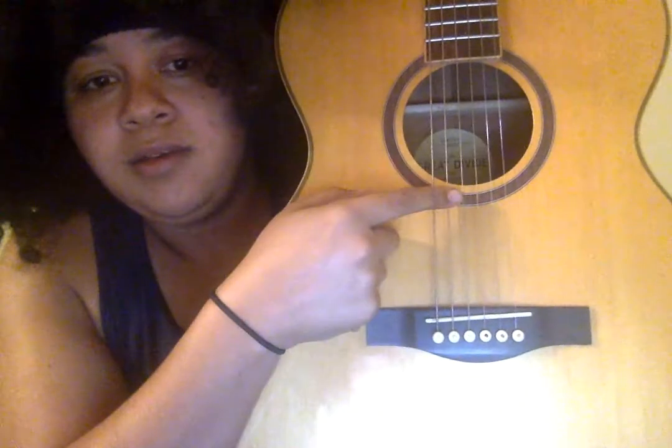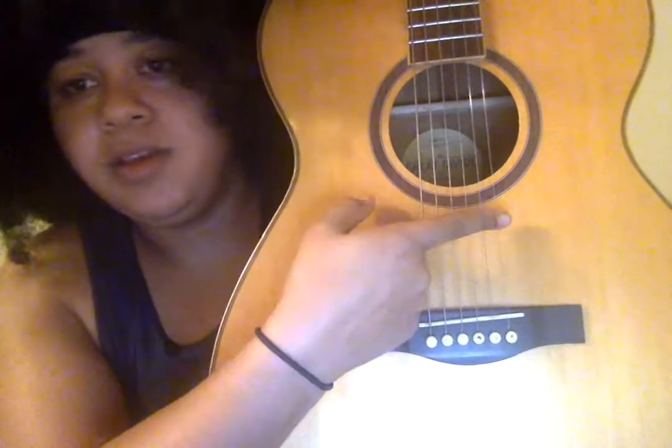These 6 strings are tuned to E, A, D, G, B, and E. Notice I said E twice. One E is low E, one E is high E. I'll get to that later. Traveling up, see where all the dots are? That's the fretboard. This is where you press all your fingers to make all the pretty notes.